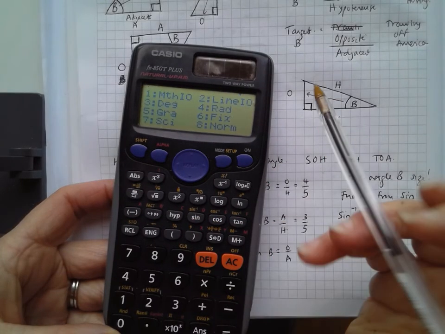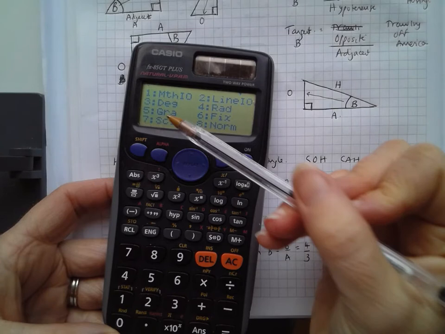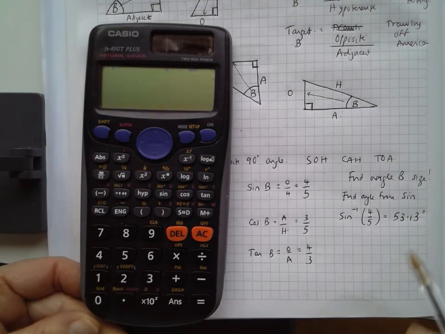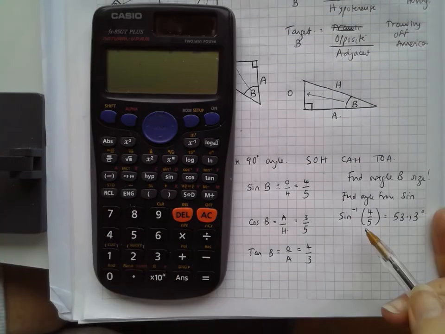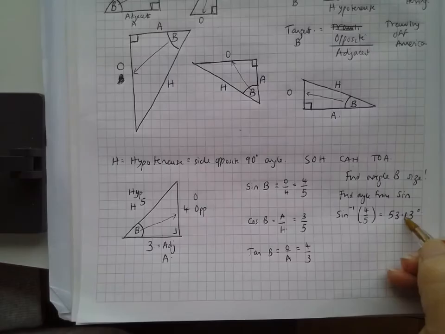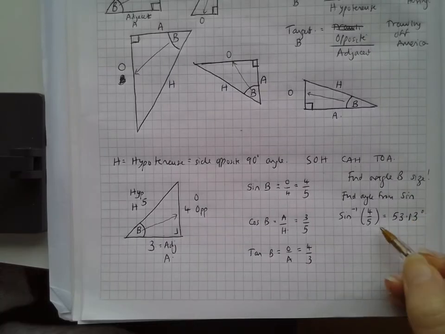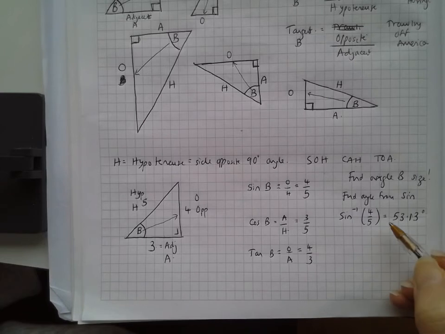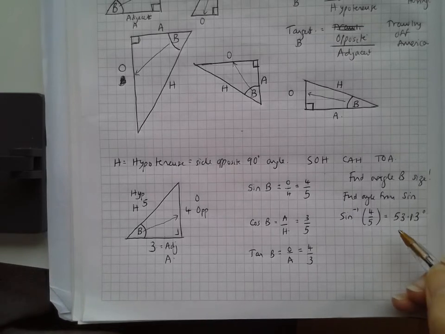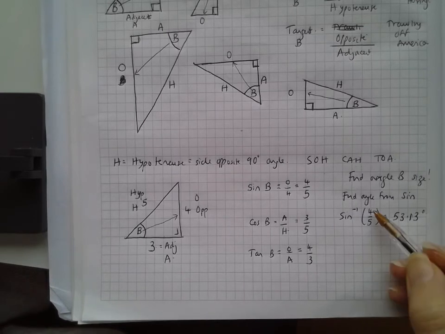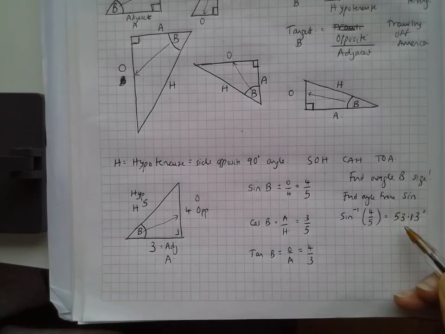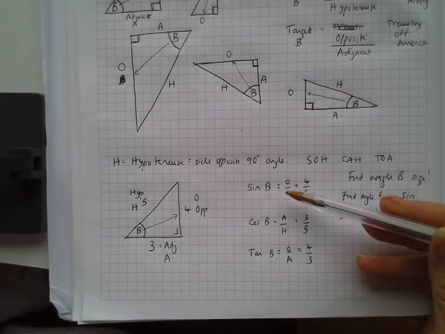So I've got that the angle that has a sine of 4/5 is the angle 53.13 degrees. I could use any of these ratios and I would always get 53.13. Let's just check and see.